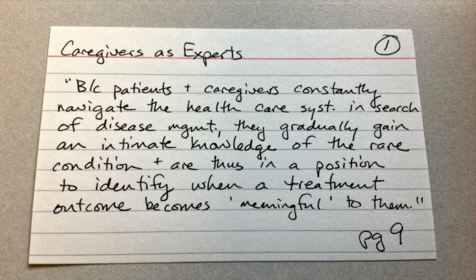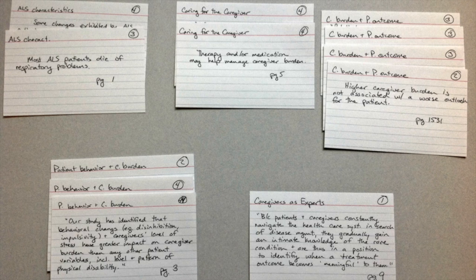You're going to repeat this, making a new card for each quotation or piece of information that you think you might use later on. When you're done going through all of your sources, you're going to go back through the cards and sort them by topic. At this point, you may realize that some of your topics only have 1 or 2 cards and may not have enough information to include those subjects in your project.